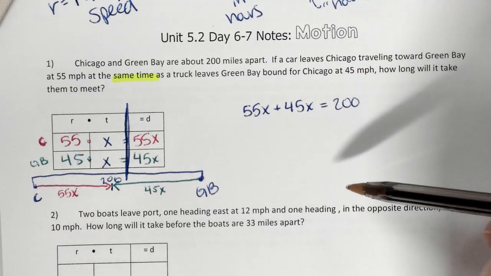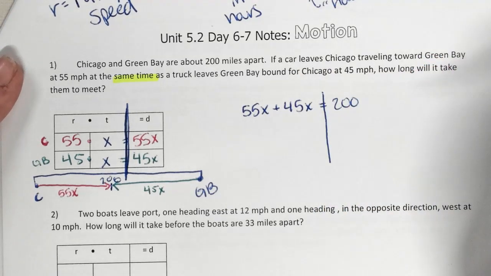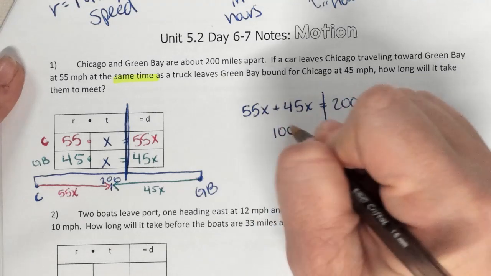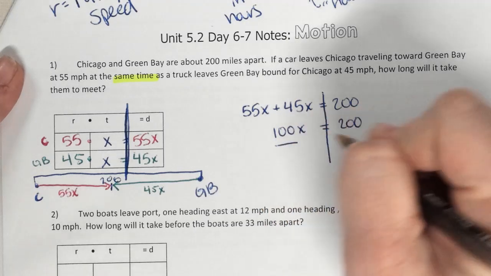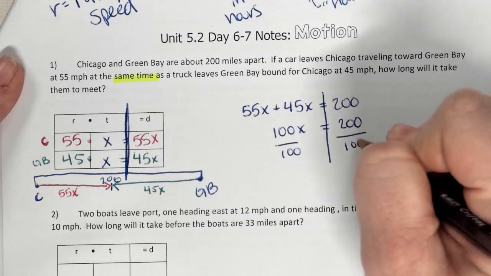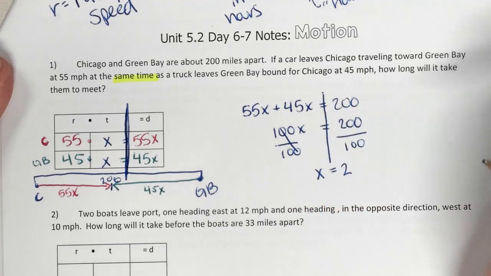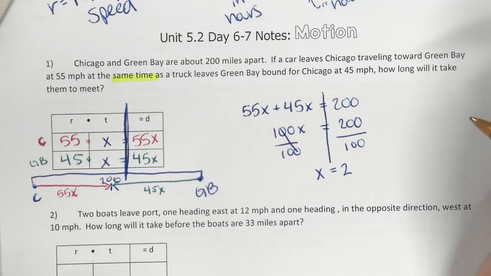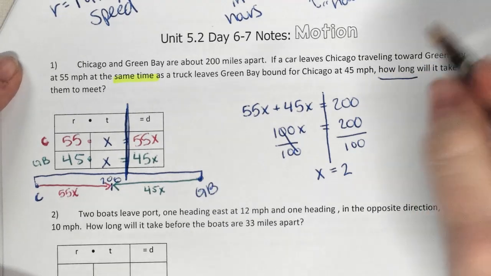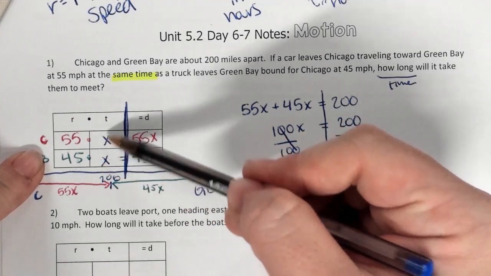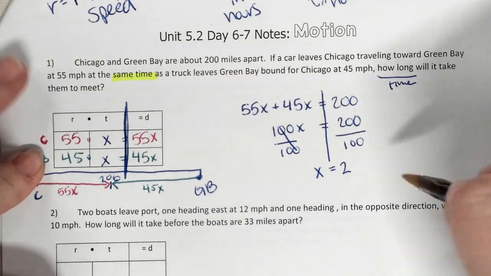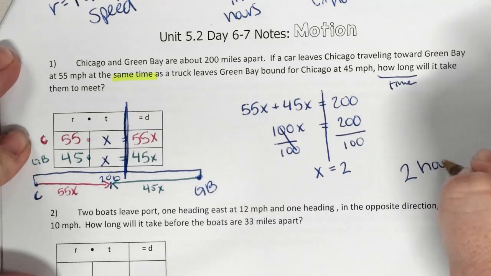Is this a hard problem to solve? No. What do we do? Combine. What's 55x plus 45x? And now what? Divide both sides by 100. And what does that equal? 2. Now, before I box 2 and say I'm done, what do I always need to go back and do? Read the question. And it says how long, which represents time. And if I go to the table, what represents time over here for both of them? X. So X is my answer. What do I write? 2 what? Hours.